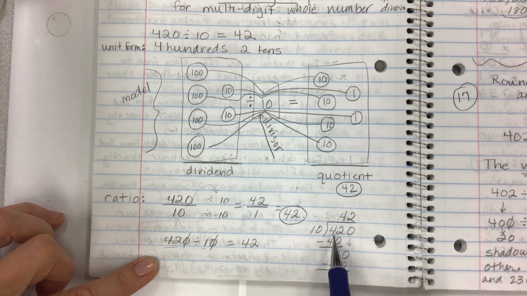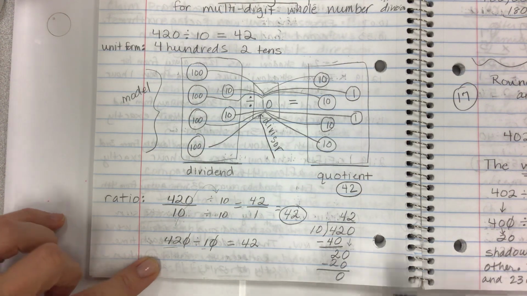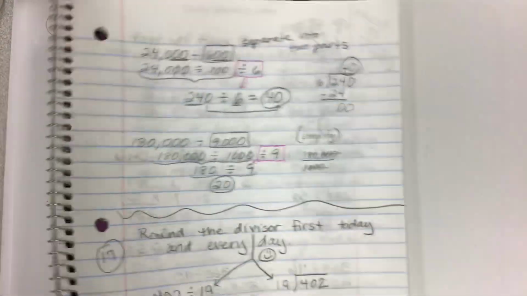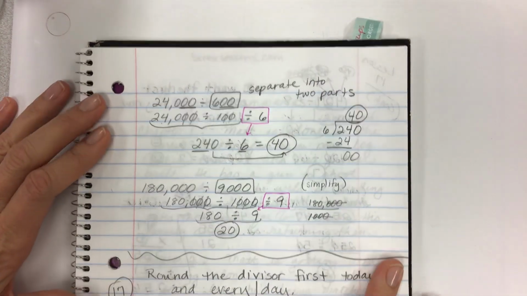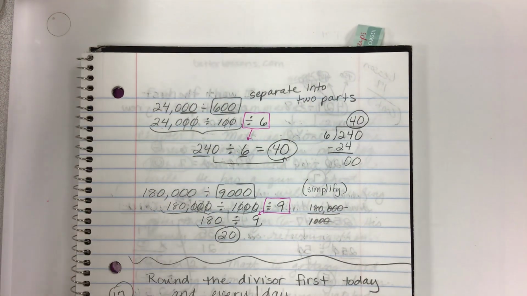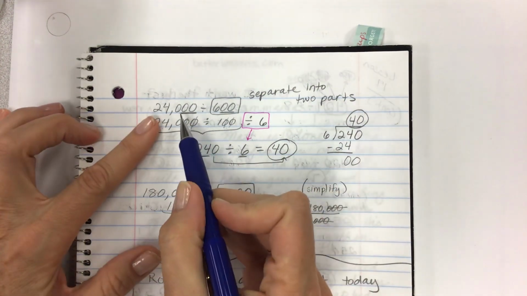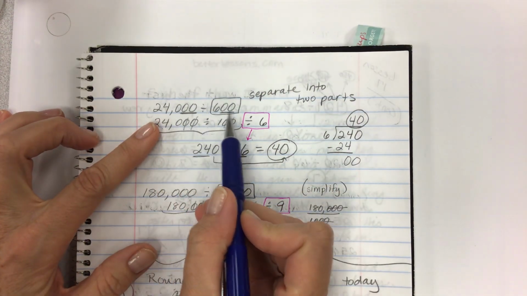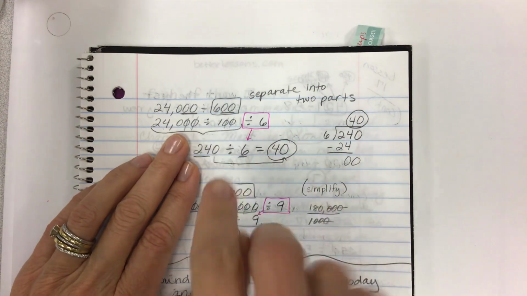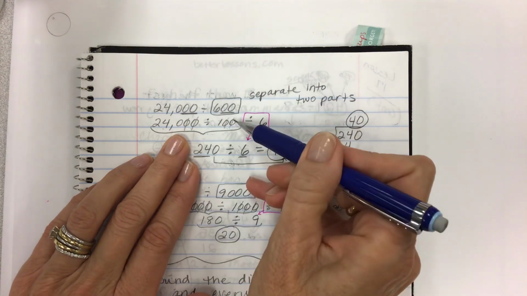Now you could certainly set up the standard algorithm and do 420 divided by 10 to get 42, and you can just prove it all day long if you want to, but that's not what today's lesson is about. It's about having these offsetting zeros or watching for the zero patterns. So another sample problem, 24,000 divided by 600. Then you look for the zero patterns.